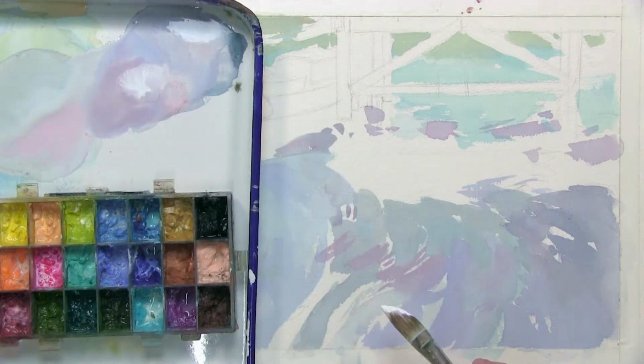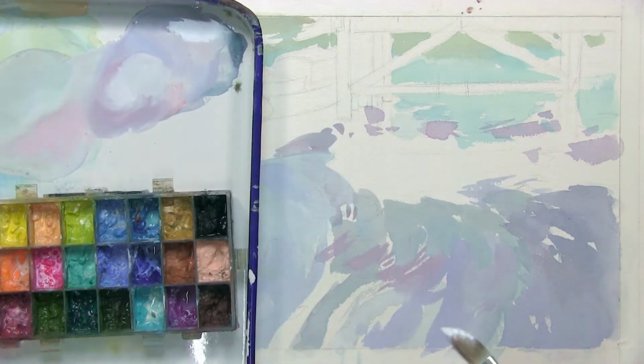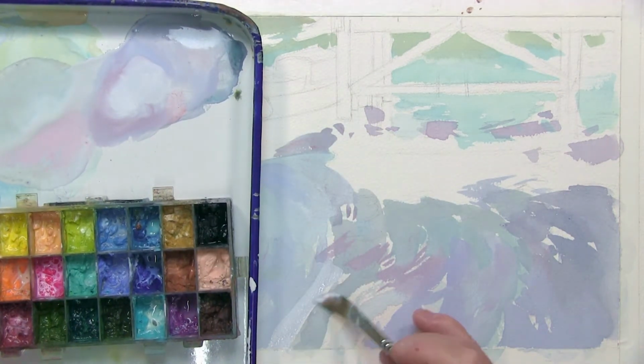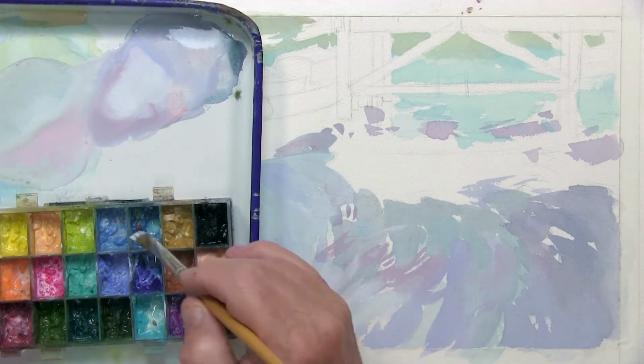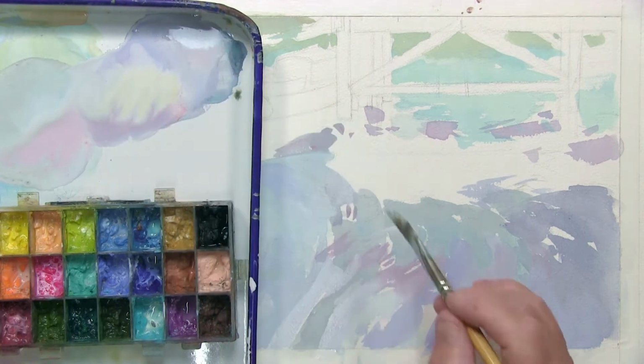The eye can pick up some extremely small changes in value, so I'm trying to paint in the lighter reflective sides of the waves, but also using those diagonal strokes of the red-violet paint to suggest ripples coming in from another direction.